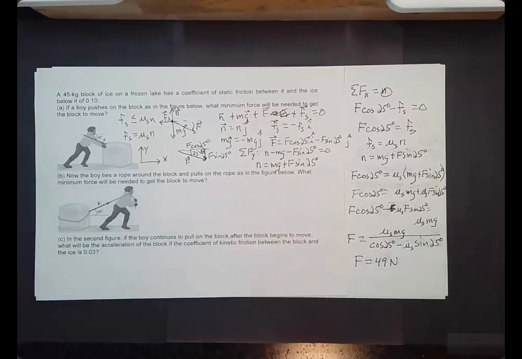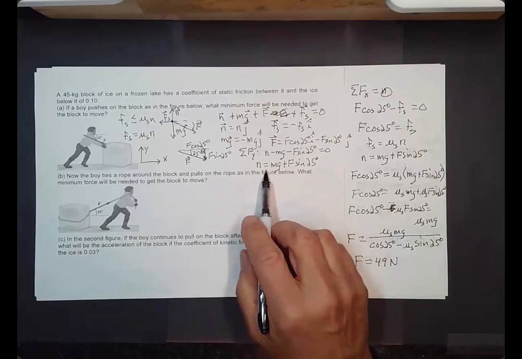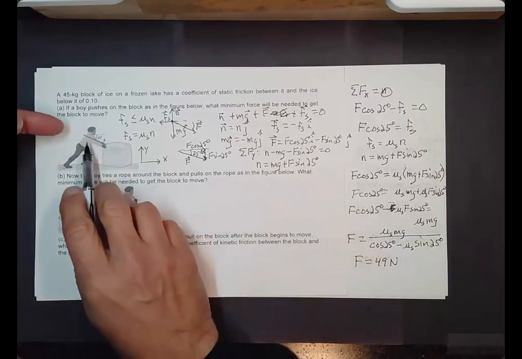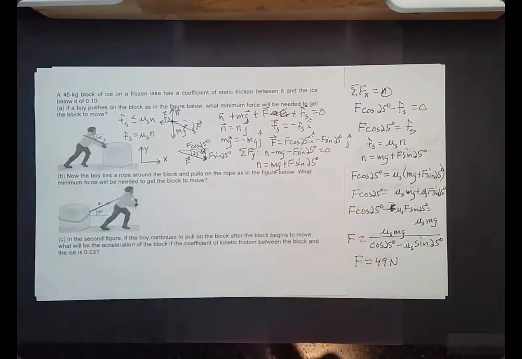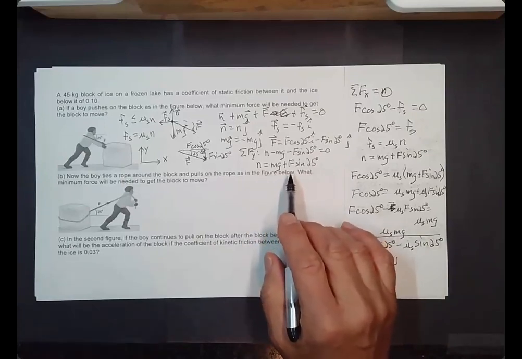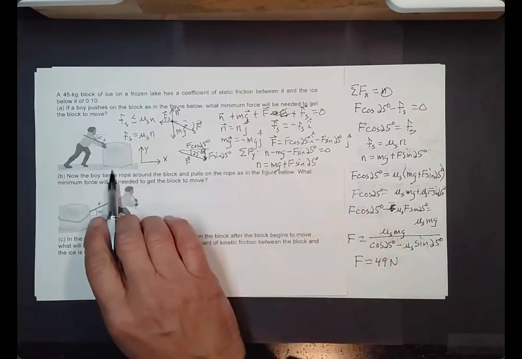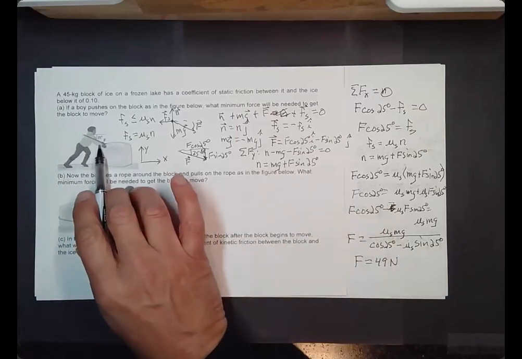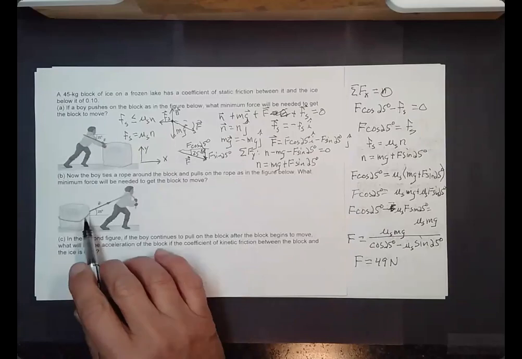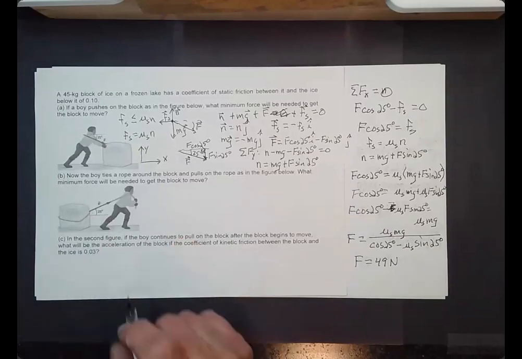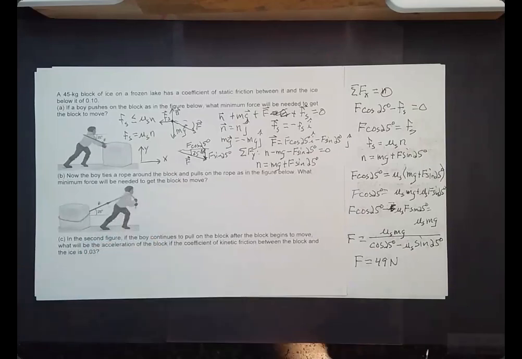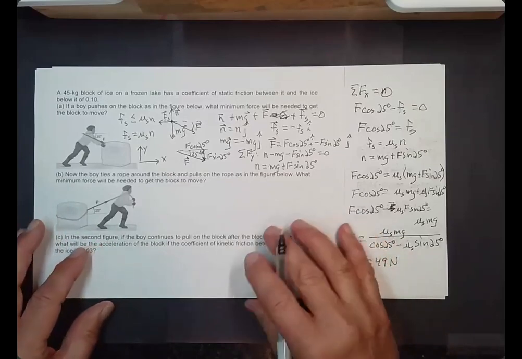Okay, this was a situation where the normal force was made larger because the boy was pushing down on the block partly, and that actually made that normal force larger. The normal force not only had to support the weight of the block of ice, it also had to overcome the downward component of the force he was exerting on it. In this problem, it's going to be different because he's got this rope tied around here and he's pulling it upward at the same angle. So let's see what's going to happen to our equations.